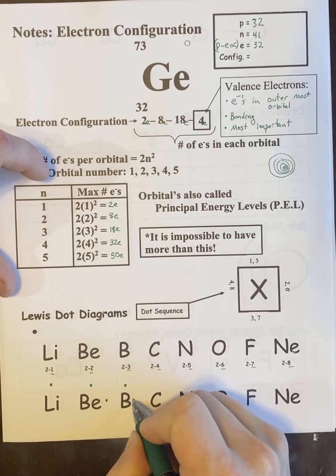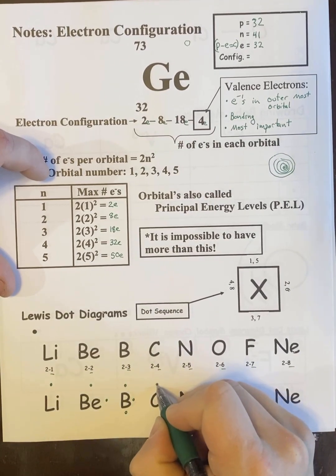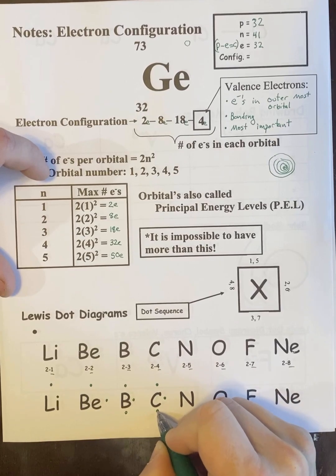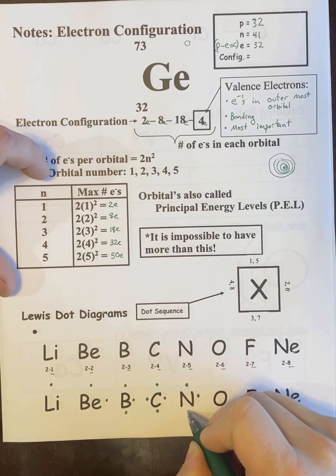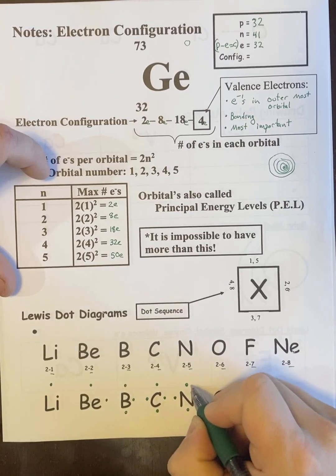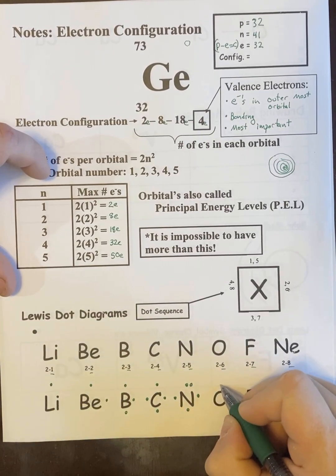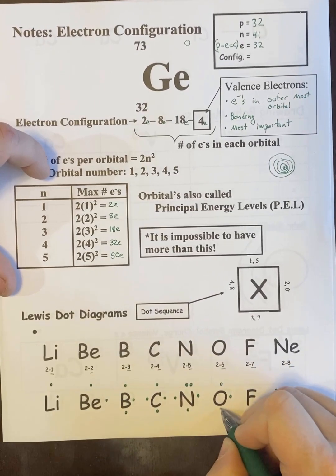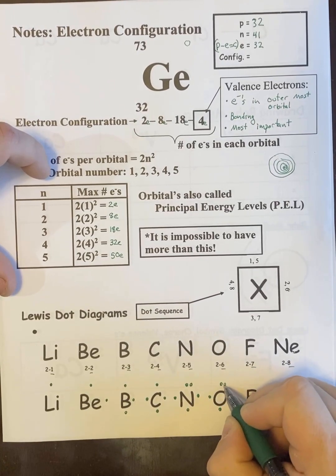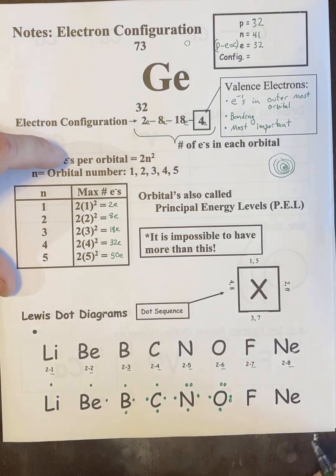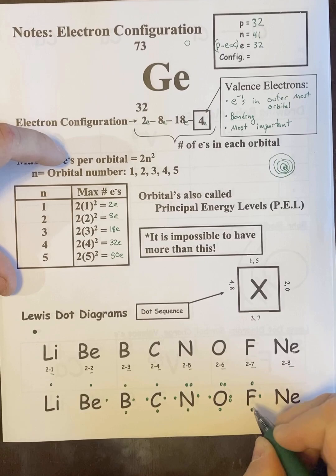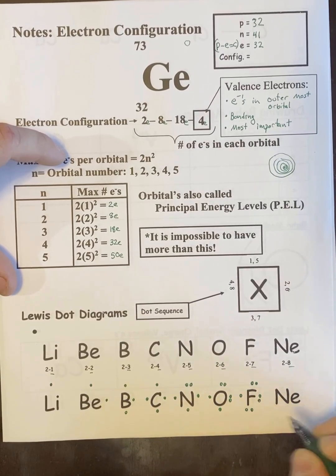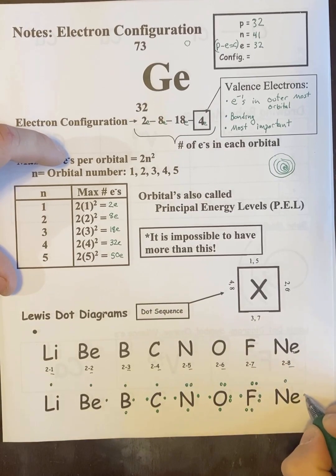3 dots would go like this, 1, 2, 3. 4 dots, 1, 2, 3, 4. 5 dots, 1, 2, 3, 4, 5. 6 dots, 1, 2, 3, 4, 5, 6. You should see how this is working. It should be pretty easy. 1, 2, 3, 4, 5, 6, 7, and then 8 would just be going around twice.